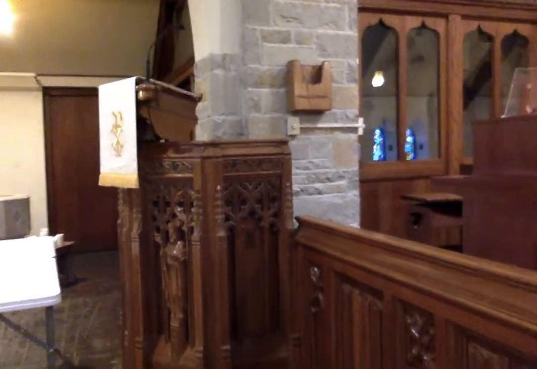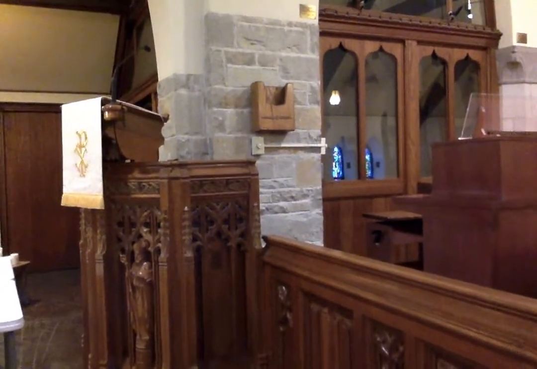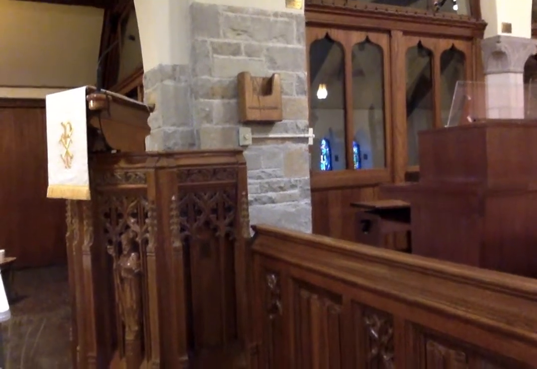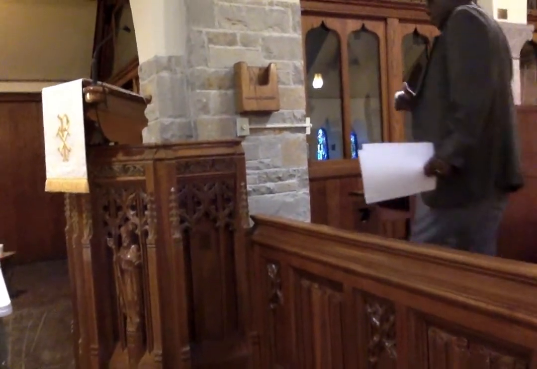That is the pulpit, where I or Father Seth come to preach. So this side is called the gospel side, which is the left side if you are watching me, and the right side is the lectern side, where people can do their readings and also make announcements.